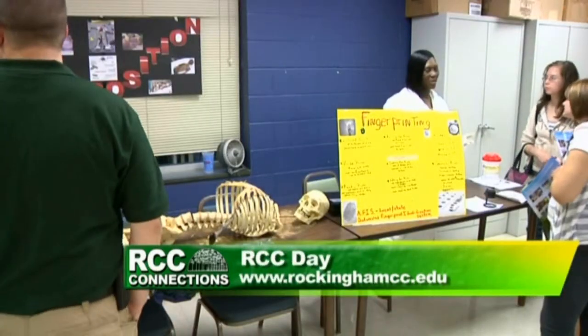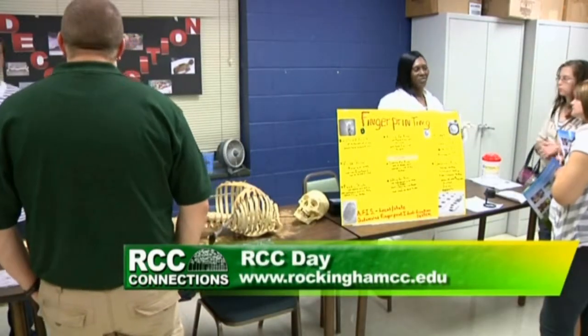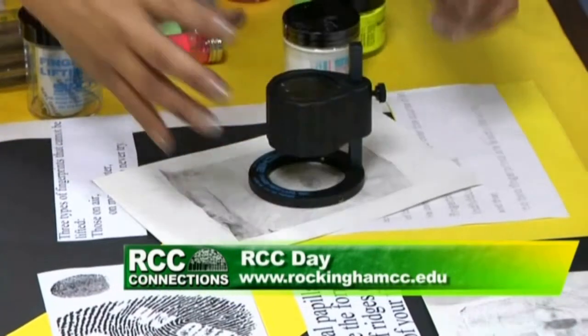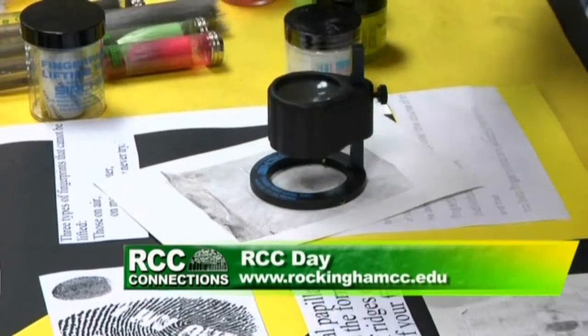And they're also seeing what programs here they might want to take. I think a lot of them got into criminal justice today that had no idea that they might like it. So that was really good. It was really gory. It was. But they liked it, so. Yeah, well, it was fascinating, no doubt.